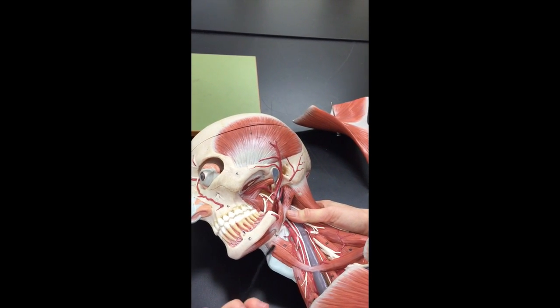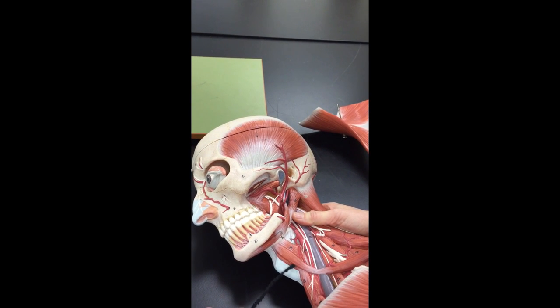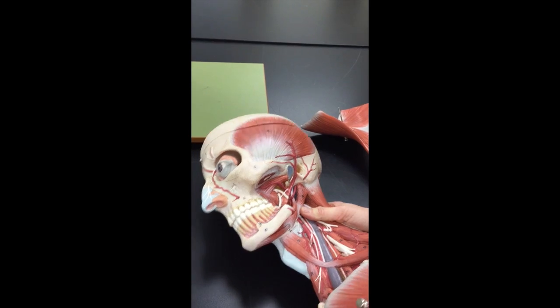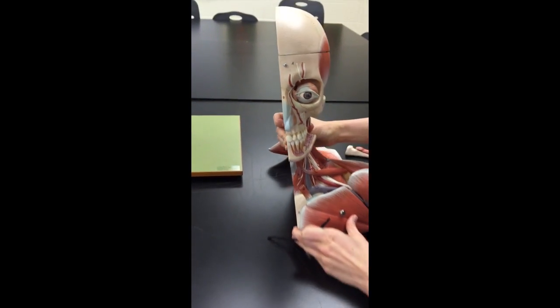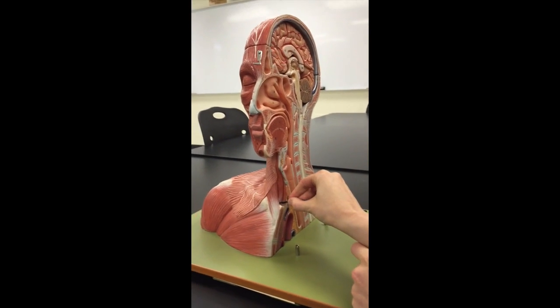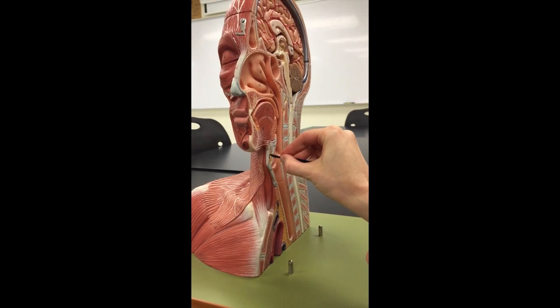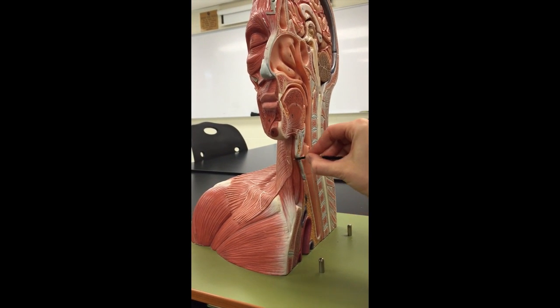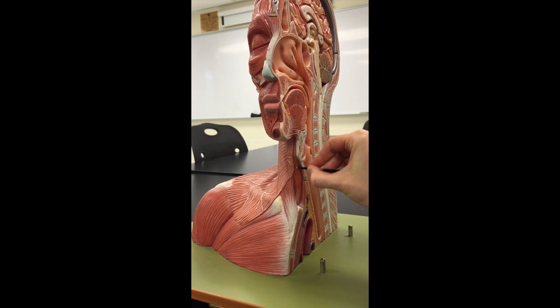So omohyoid is draping across that. Okay, and then coming over to this side of the head, you can see right here from the sternum going all the way up to the hyoid bone, you have sternohyoid right there.